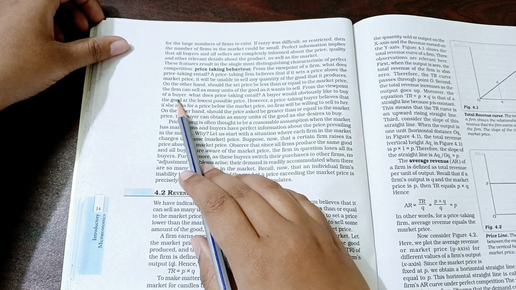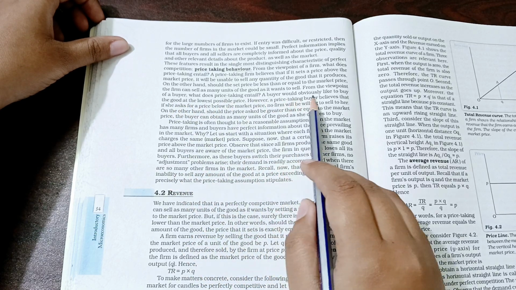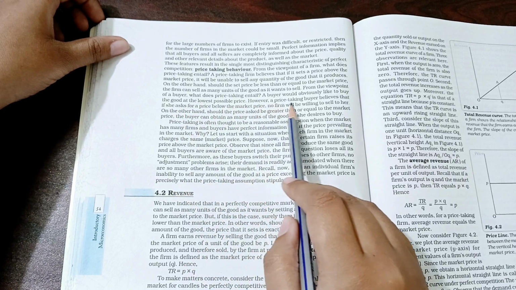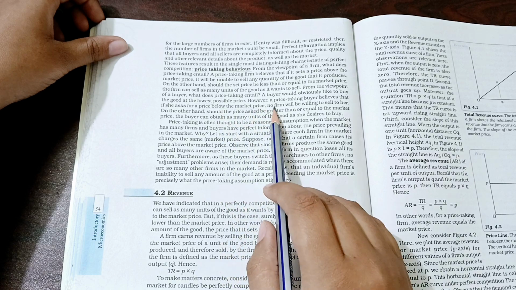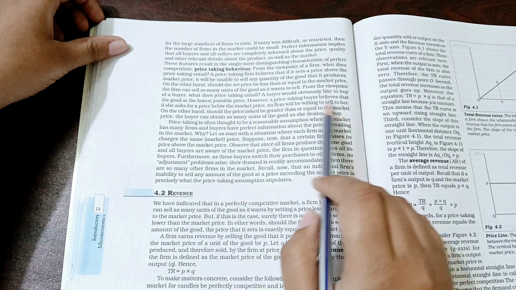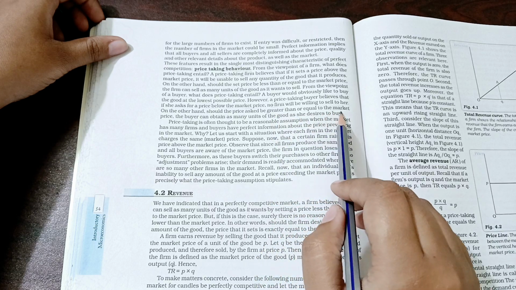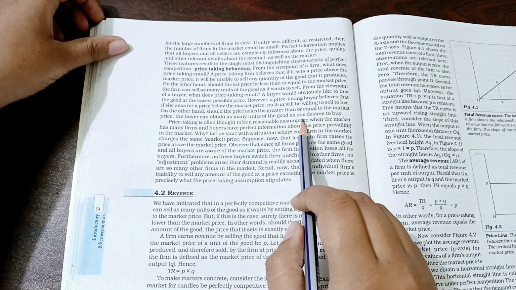From the viewpoint of a buyer, what does price taking entail? A buyer would obviously like to buy the good at the lowest possible price. However, a price taking buyer believes that if she asks for a price below the market price, no farm will be willing to sell to her. On the other hand, should the price asked be greater than or equal to the market price, the buyer can obtain as many units of the goods as she desires to buy.